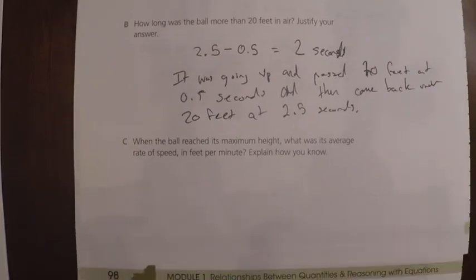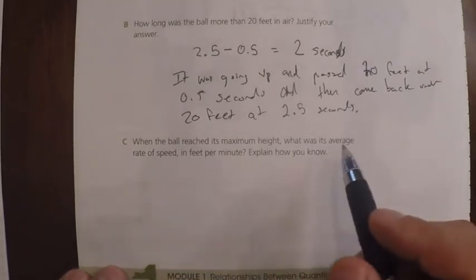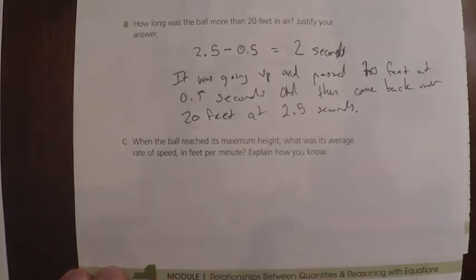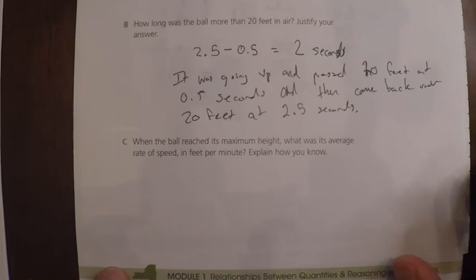Next question here says, when the ball reached its maximum height, what was its average rate of speed in feet per minute? So we want to find the point that it reached its maximum height and the point that it started and find the average rate of change there.